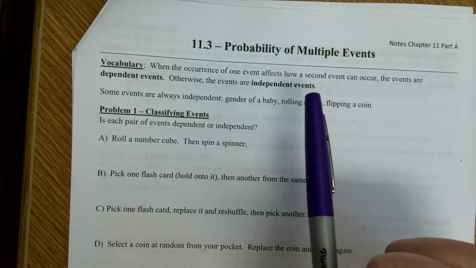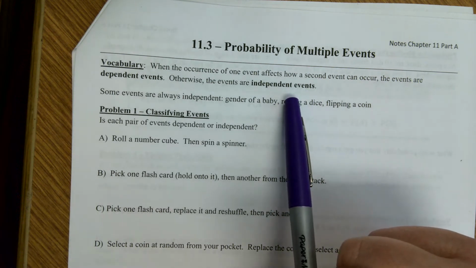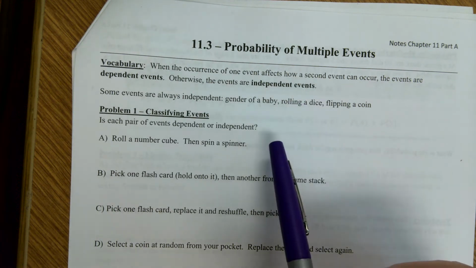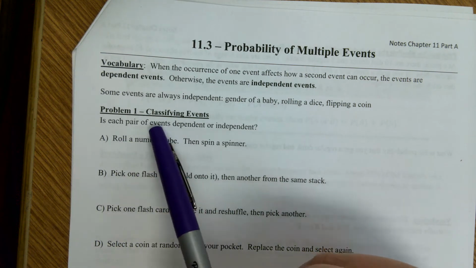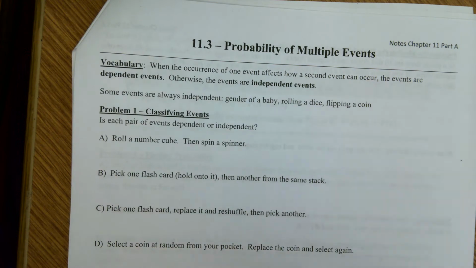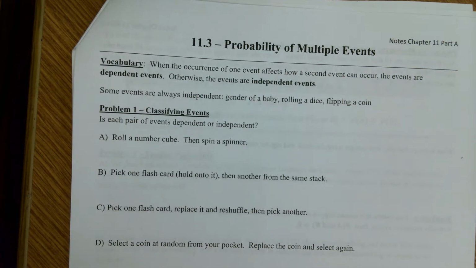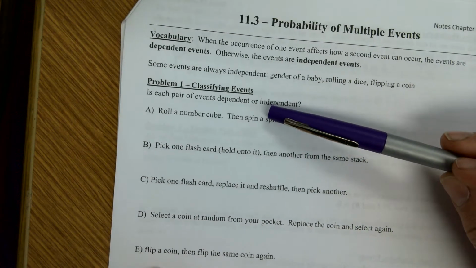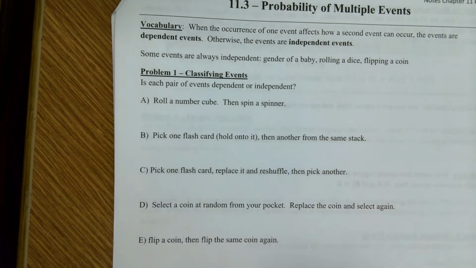Be like, if I roll the dice and then I pick a card from a deck, there's nothing in common from them. Some events are always independent, like gender of a baby, like rolling dice, flipping a coin. One does not affect the other. So first we have to look to see if these are going to be dependent or independent.